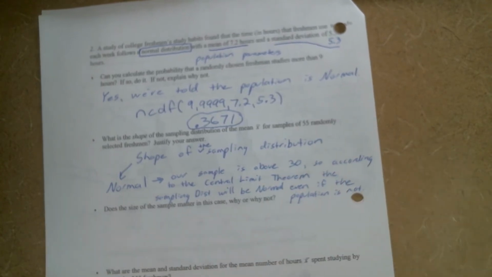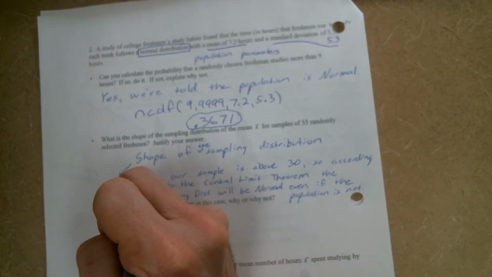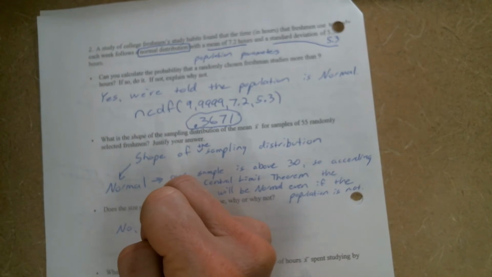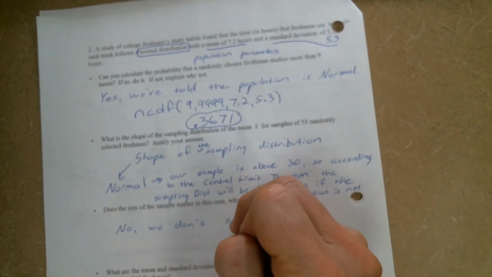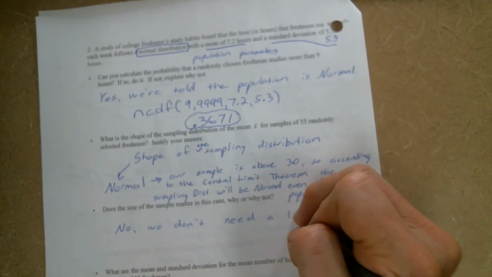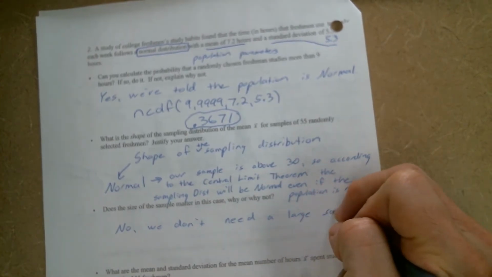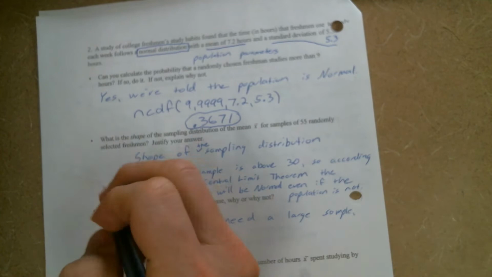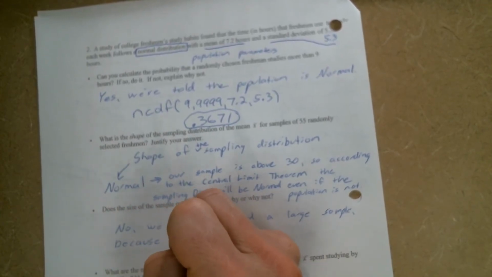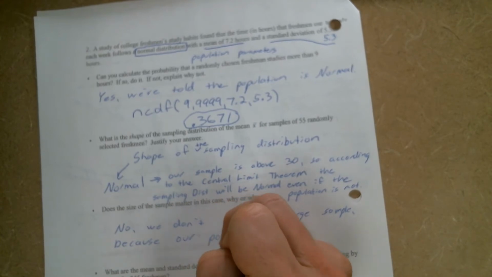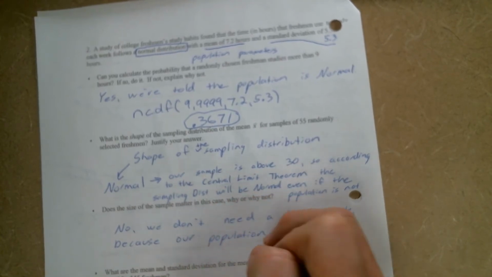Now, the next question says, does the size of the sample matter in this case? It actually doesn't, all right? No. We don't need a large sample because our population is normally distributed.